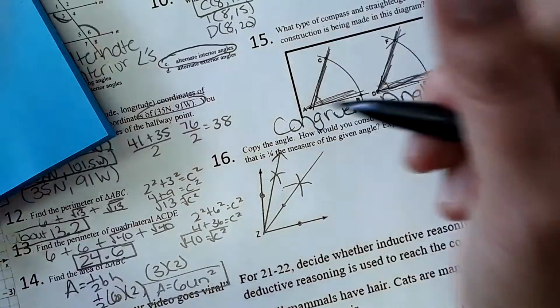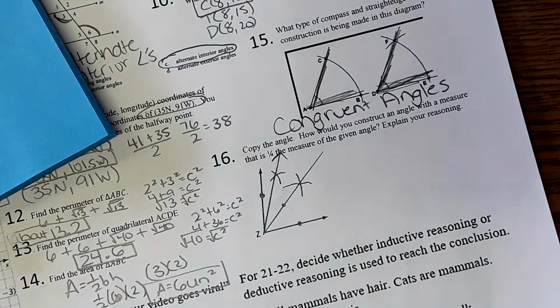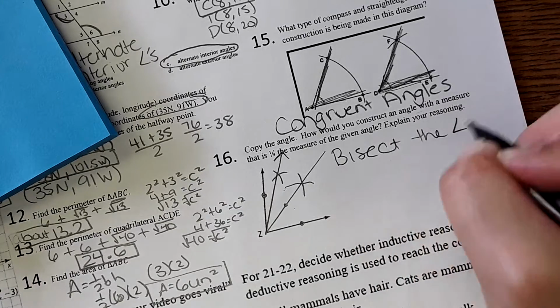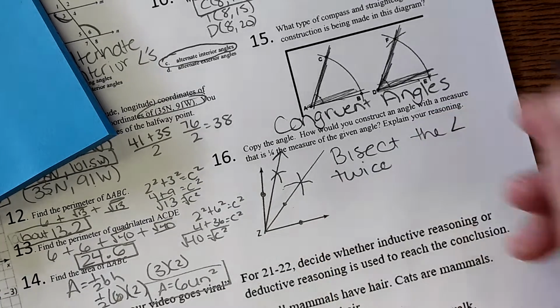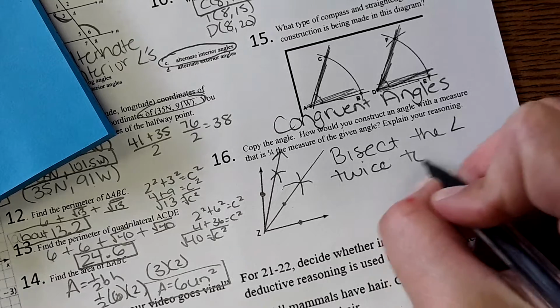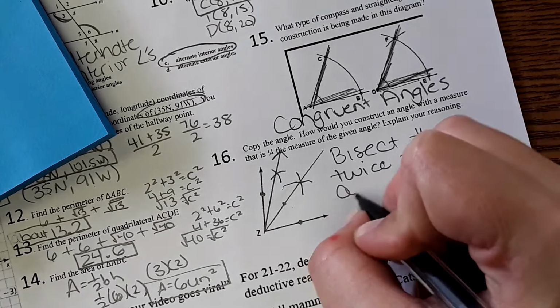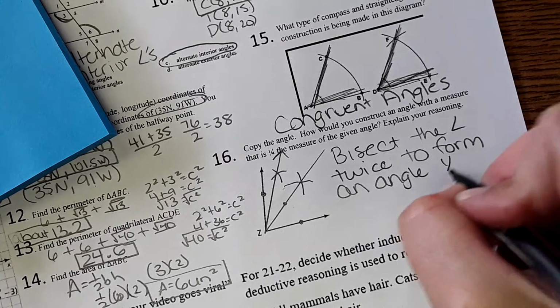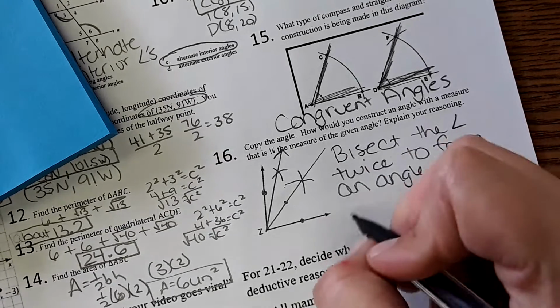So that's it explained visually. Now in words, what would that look like? Bisect the angle twice to form an angle 1/4 of the original.